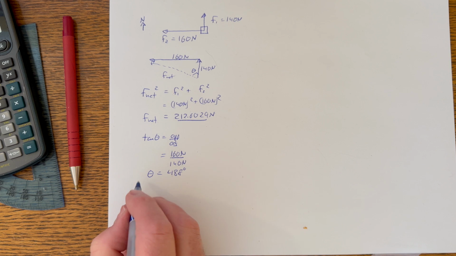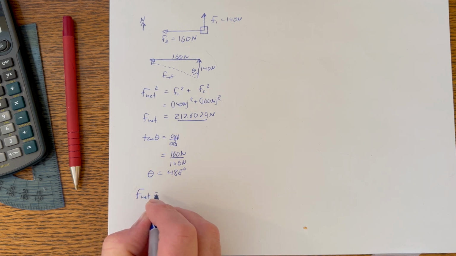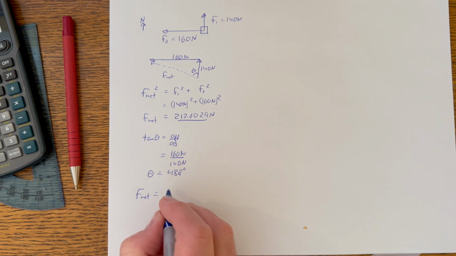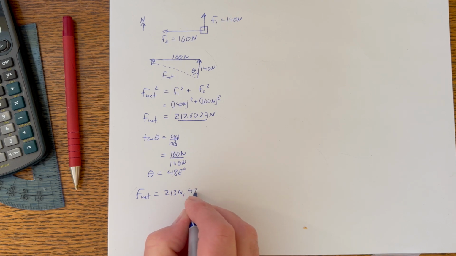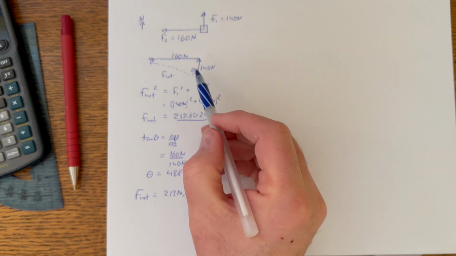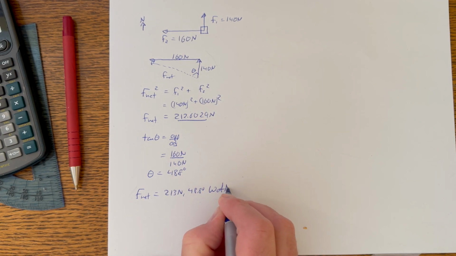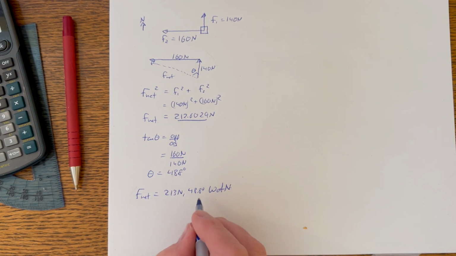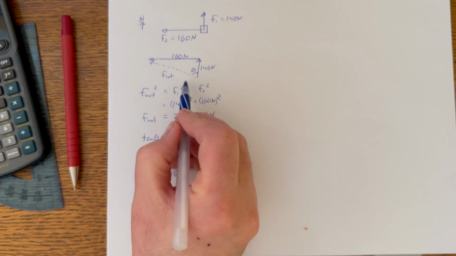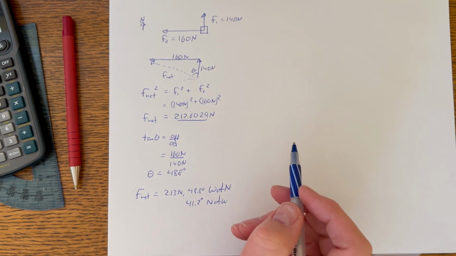So it looks like the net force, rounded off to the appropriate amount of significant digits, which is 3 of them, is going to be 213 newtons, 48.8 degrees. And looking at this, this will be west of north. West of north. Now you could also, if you wanted to, say 41.2 degrees north of west. The angle in there if you wished.